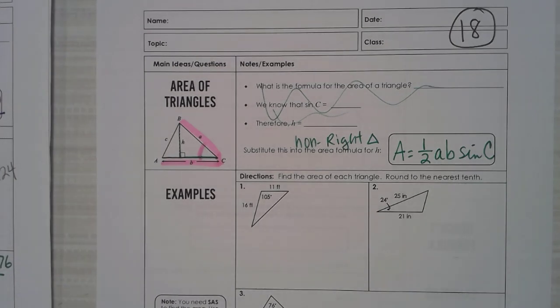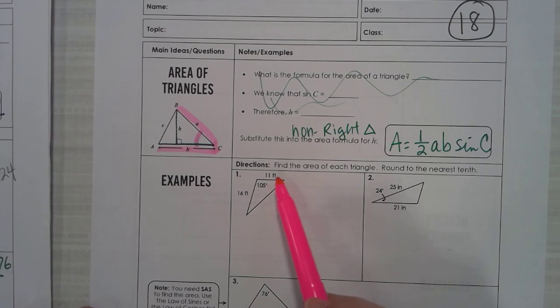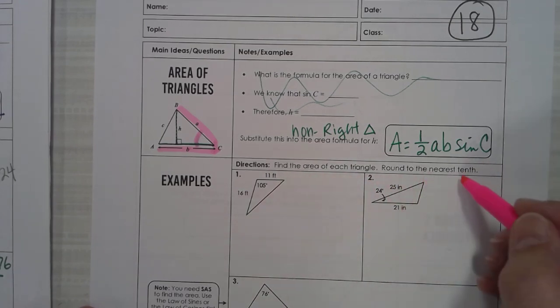Which means if we're not given that, then we have to do law of sine or law of cosine to figure out the missing part so that we can plug it into that formula. That would be the only thing that would be a little bit more complex. Okay, so find the area, round to the nearest tenth.